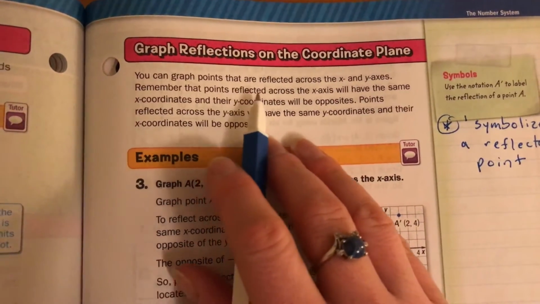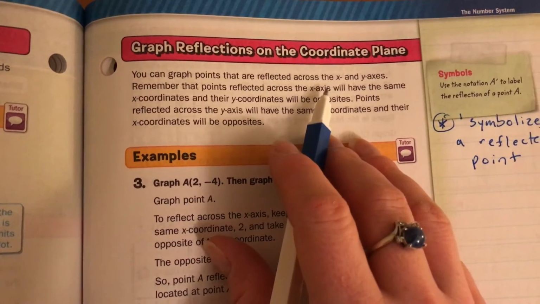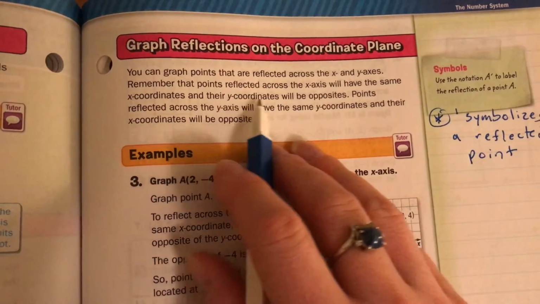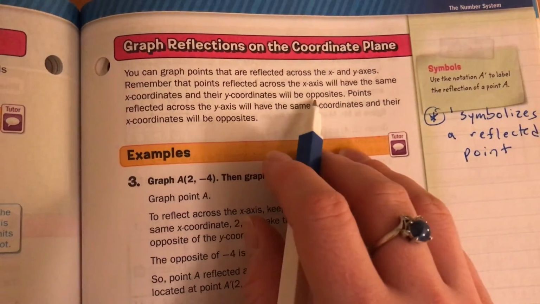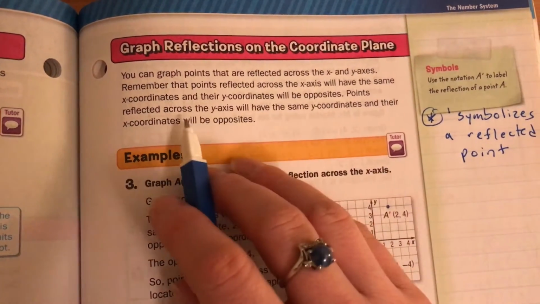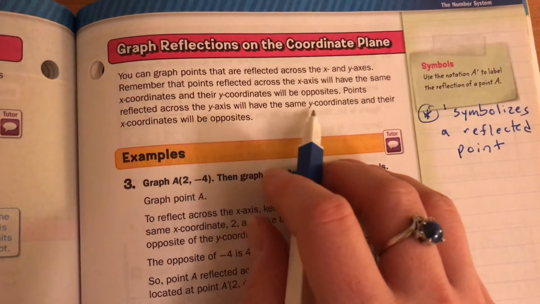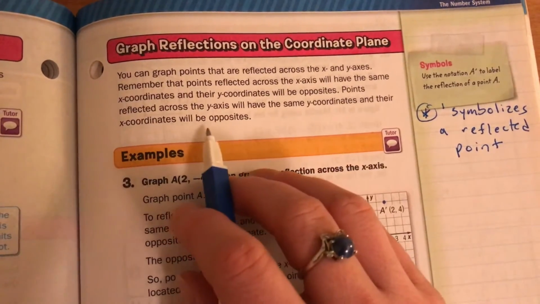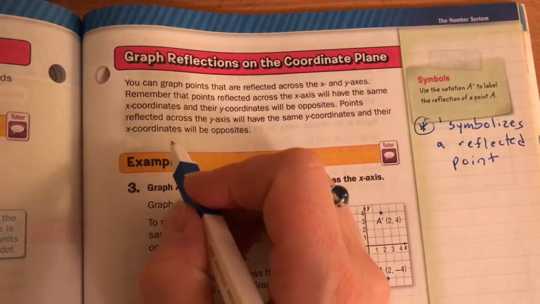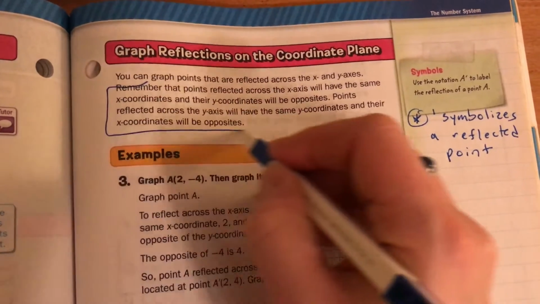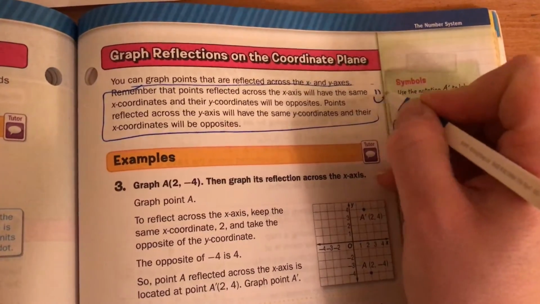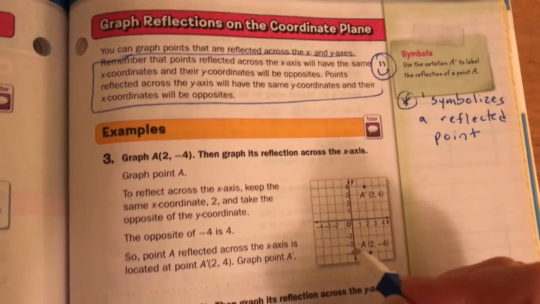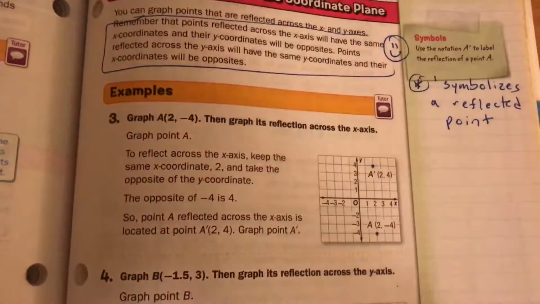You can graph points that are reflected across the X and Y axes. Remember that points reflected across the x-axis will have the same x-coordinates and their y-coordinates will be opposites. Points reflected across the y-axis will have the same y-coordinates and their x-coordinates will be opposites. So this was the tip from lesson 6. This makes me happy. It's a happy tip. When I get scared, I look back at it.